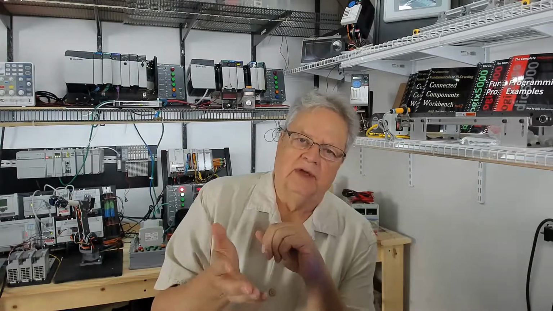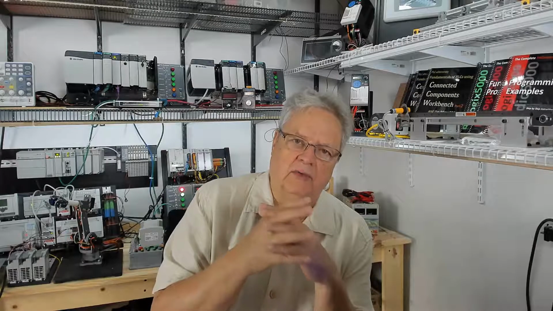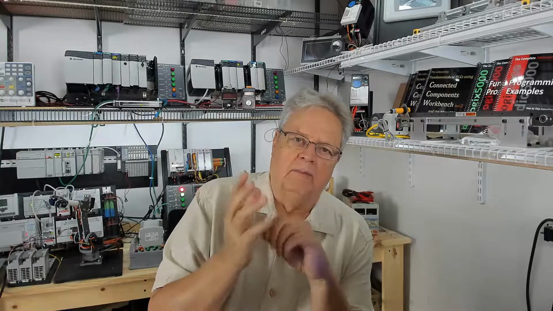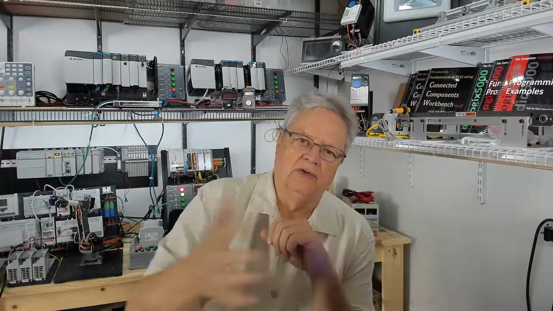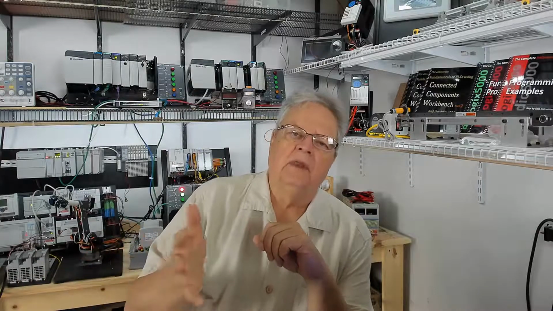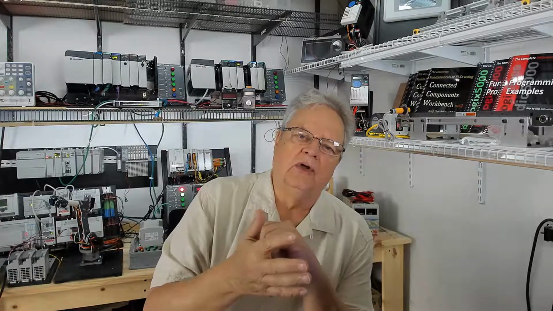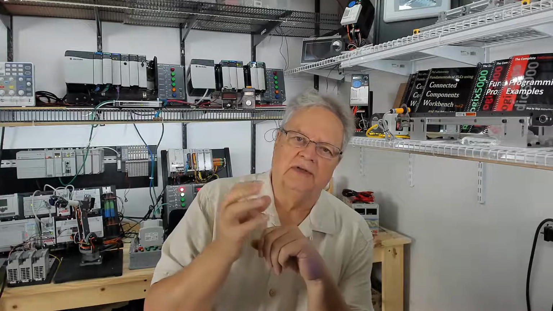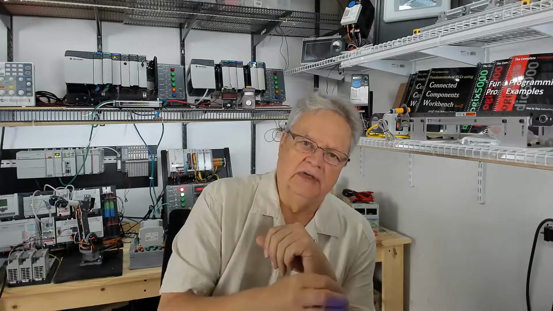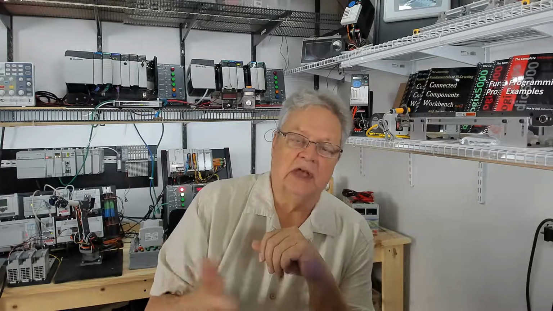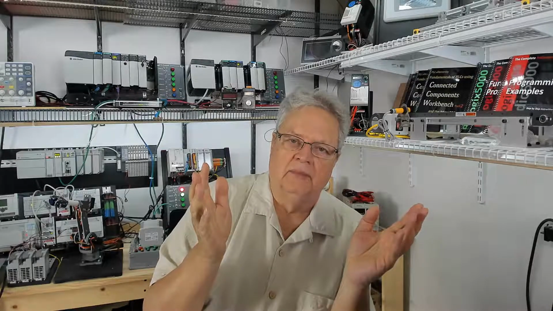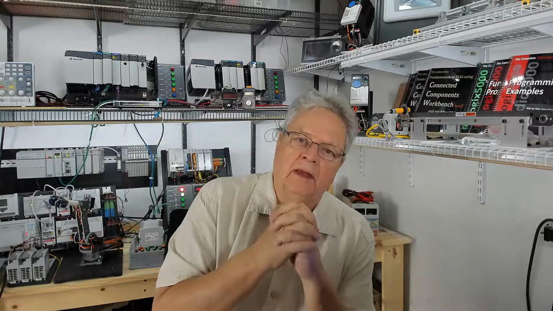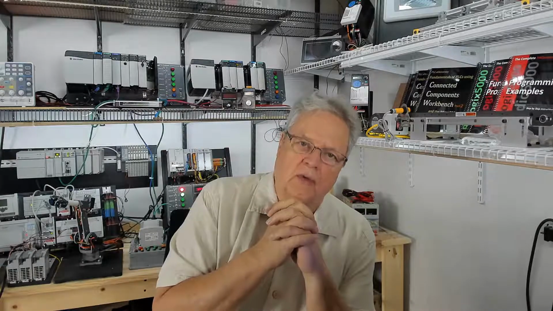The default is 20 milliseconds, which means an input module every 20 milliseconds will broadcast on the backplane. Now, it's broadcasting because it goes the length of the backplane, but it's actually only going to be received by the processor. The processor will take that information and place it into memory. And it can do that in most cases while it's actually executing the program, the ladder logic diagrams or whatever program language that you used. So that's why it's called requested packet interval.